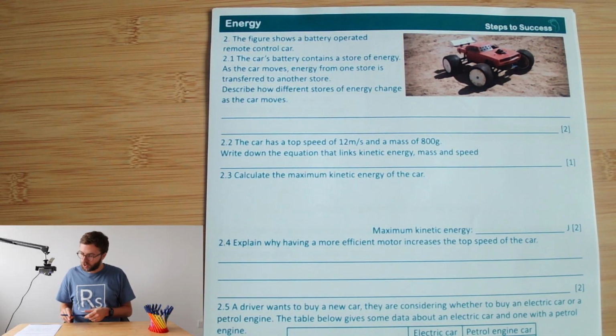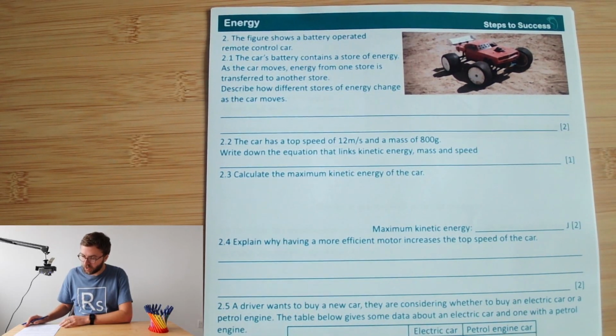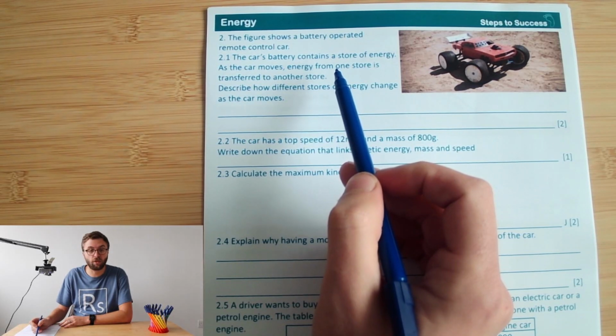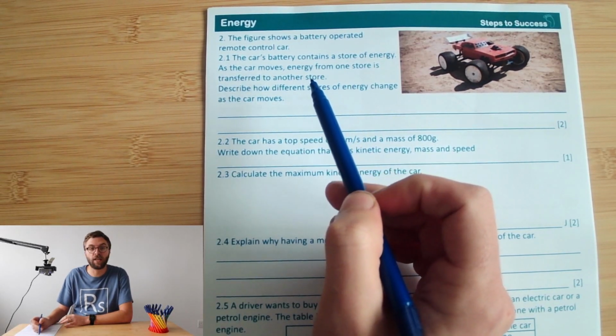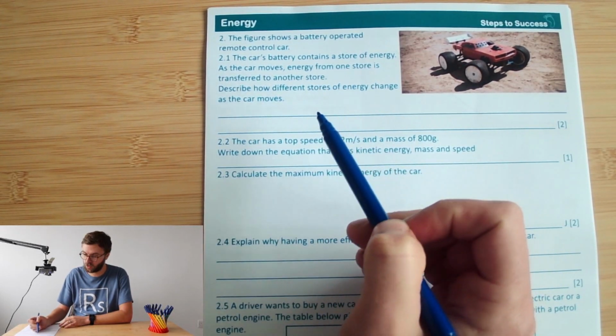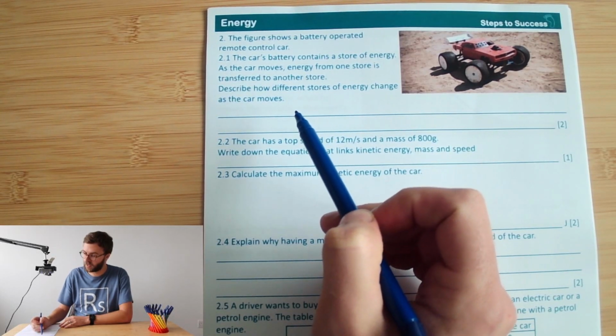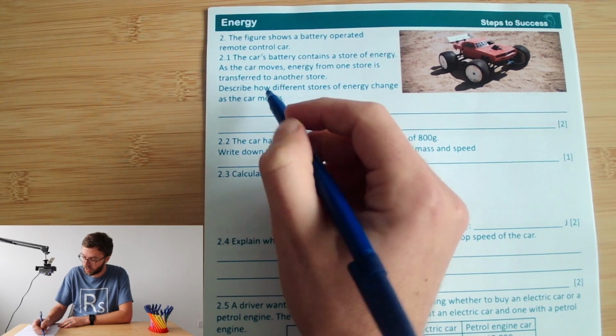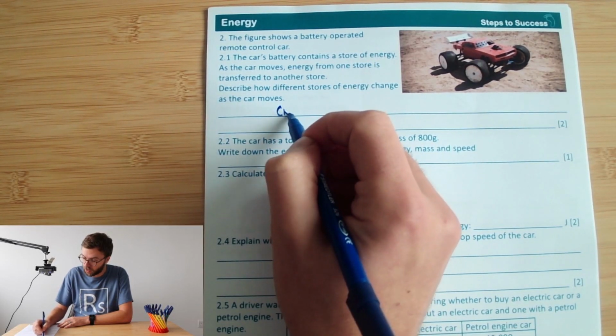So looking at question 2. Question 2 shows a battery operated remote control car. It tells us that the car's battery contains a store of energy, and as the car moves, energy from one store is transferred to another store. Describe how the different stores of energy change as the car moves. So the first store of energy is the car's battery, and that would be chemical energy.